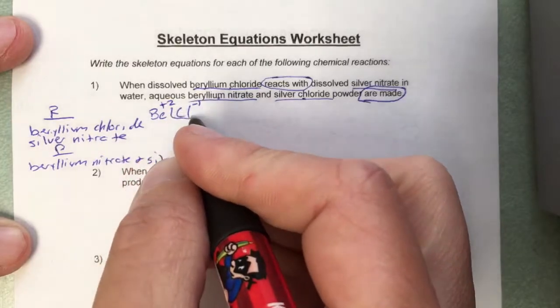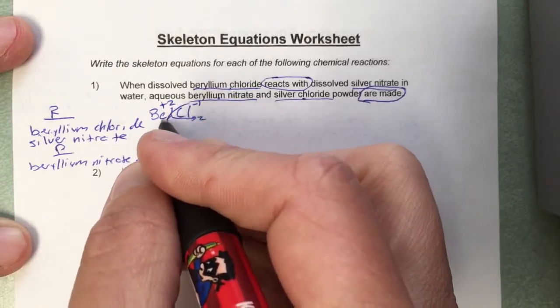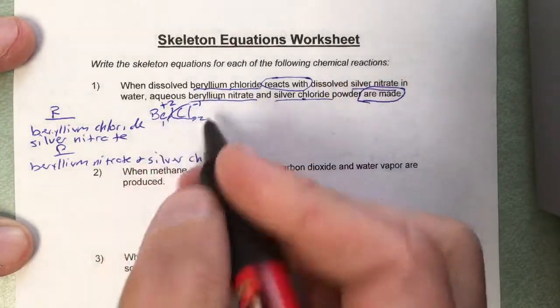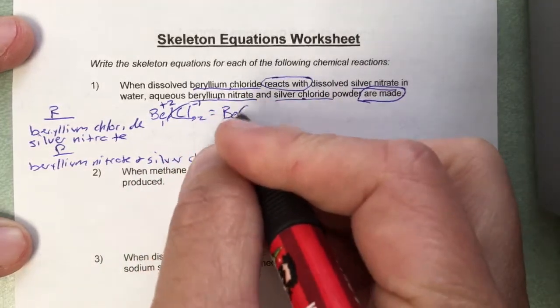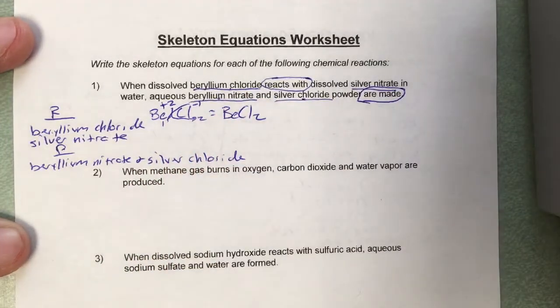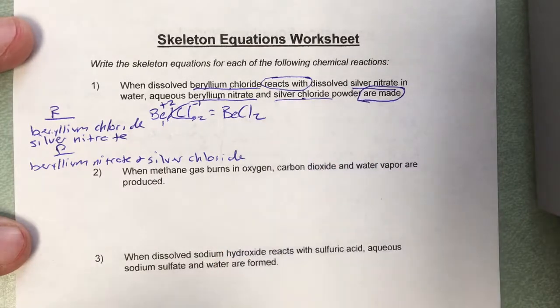So I swap these oxidation numbers around. I get a 1 on the Be and a 2 on the Cl. So my formula here is BeCl2. Remember, don't write down the ones. And always make sure you reduce if you can. This has a 1 and a 2, so that can't be reduced any.